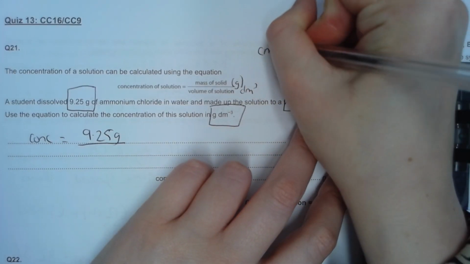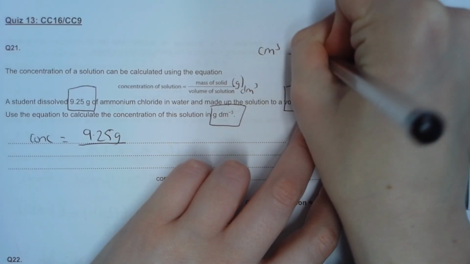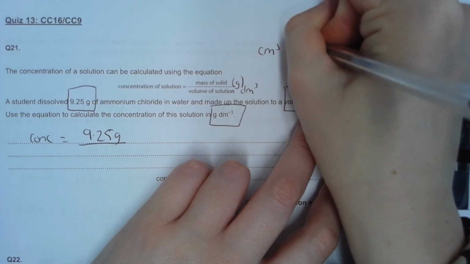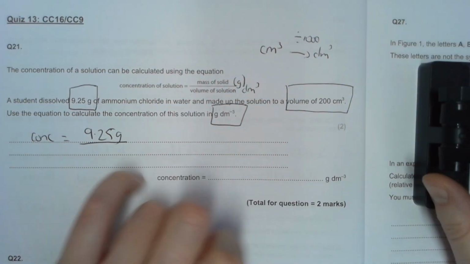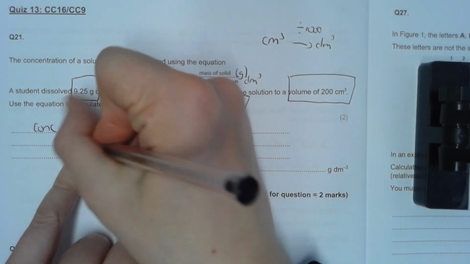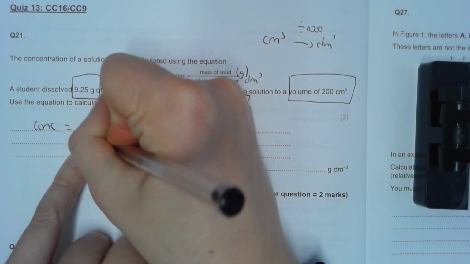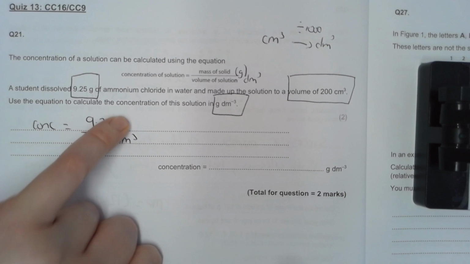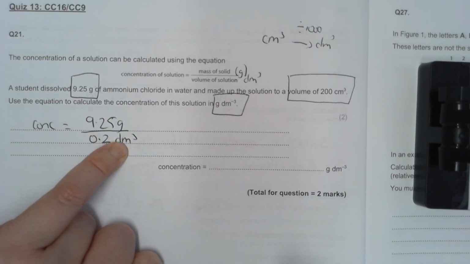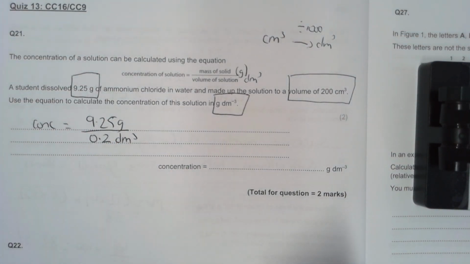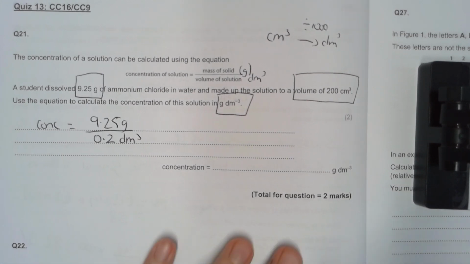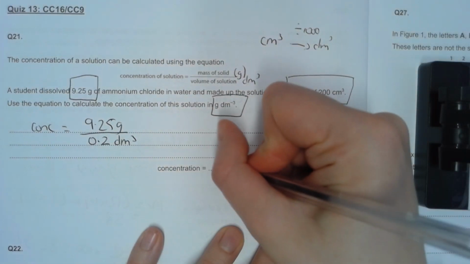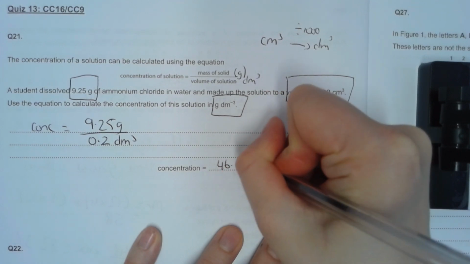So to get from one to the other, all I need to do is divide by 1000. So instead of dividing this by 200, I'm dividing this by 0.2, which is decimeters cubed. Now I've got something in grams divided by something in decimeters cubed, and that's going to be my answer. So it's 9.25 divided by 0.2, and the answer works out as being 46.25.